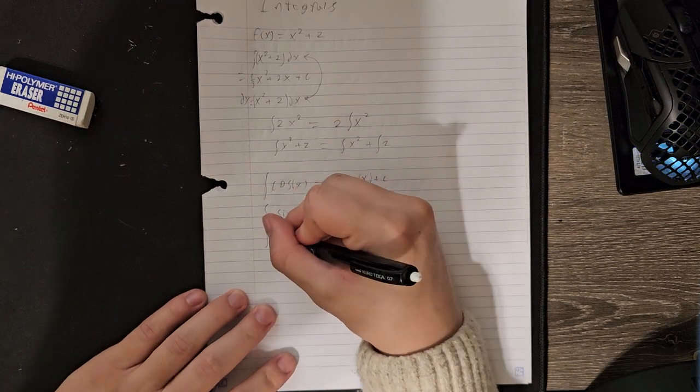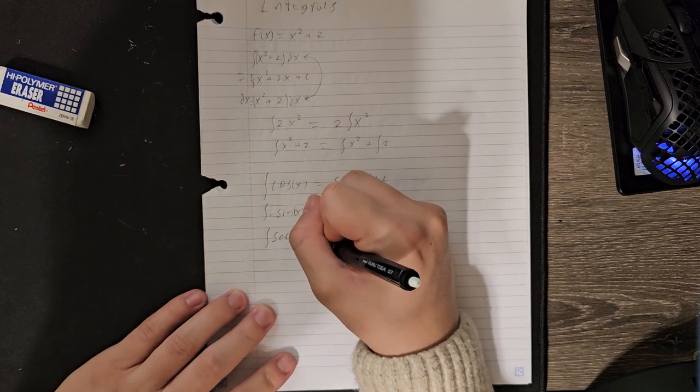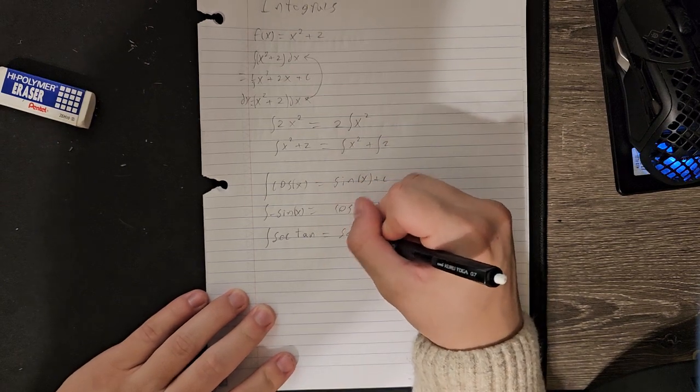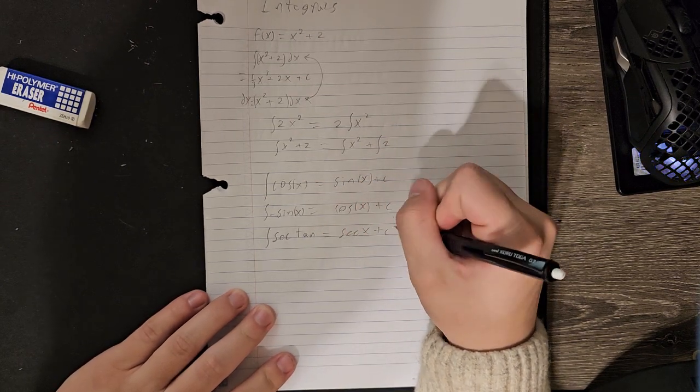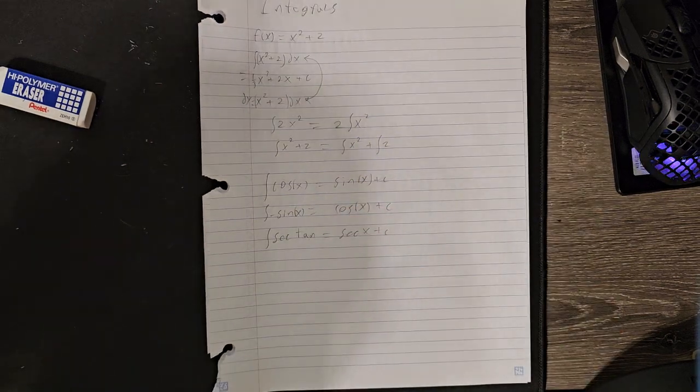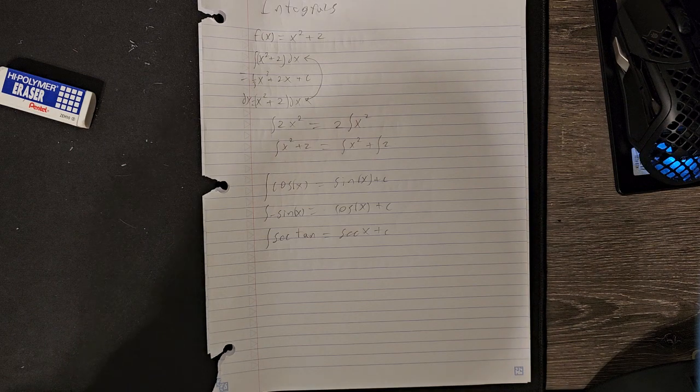Now, we can also see with secant tangent, the integral is going to be equal to secant of x plus c, because the derivative of secant is secant tangent. So integrals are essentially just the opposite of differential equations.